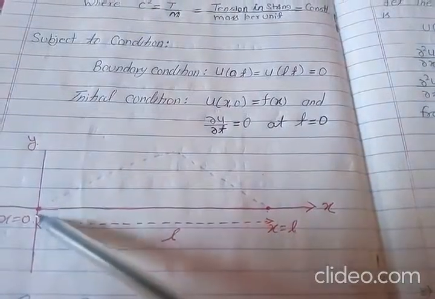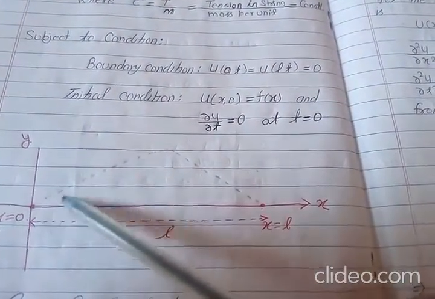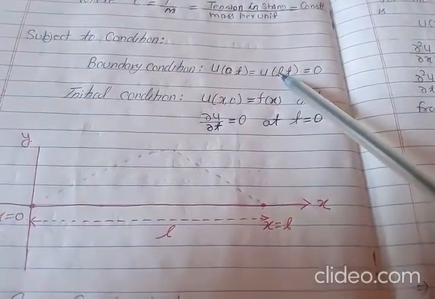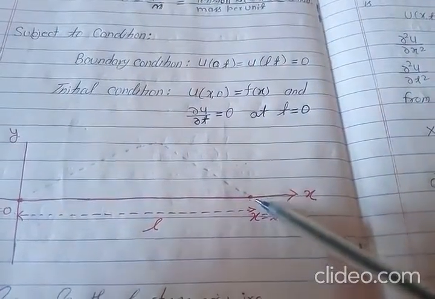This means from here the value of the function will be 0, and similarly when x = L, then u(x,t) will be 0.